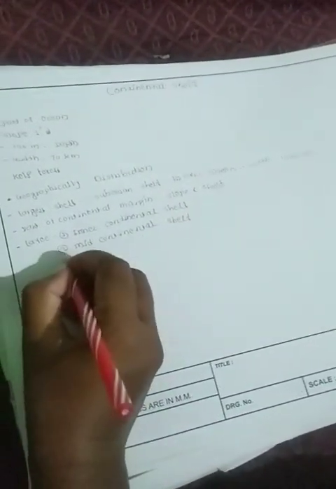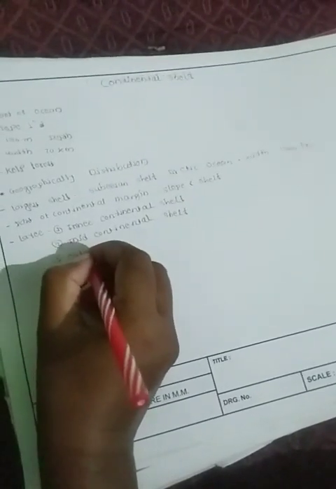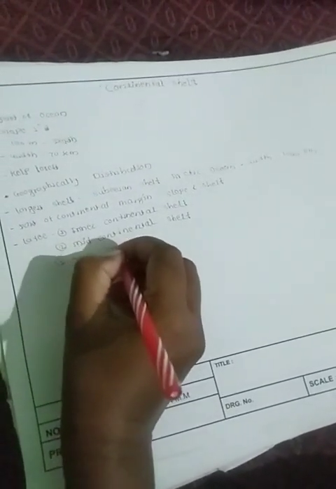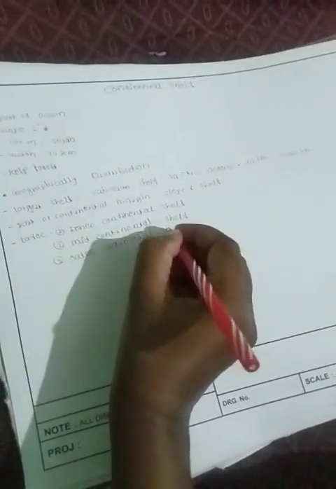Then third is the outer continental shelf. So these are the 3 layers found in the continental shelf.